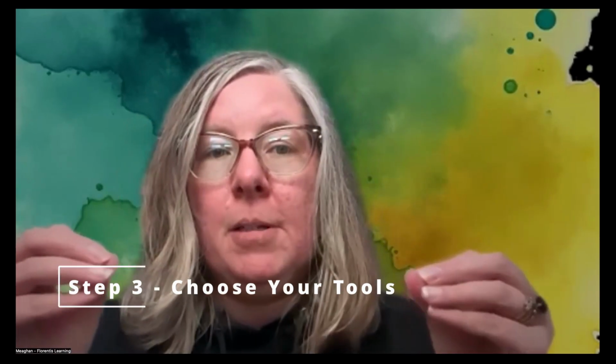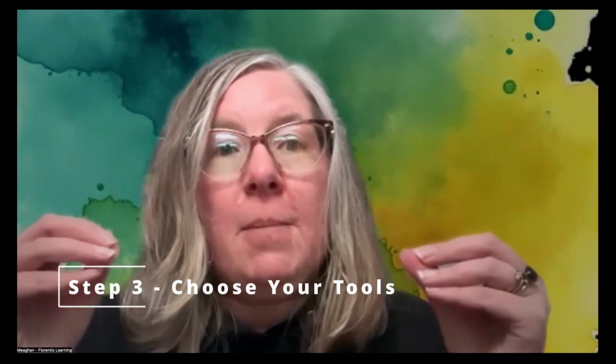So let's talk about step four. Step four is your minimum tech stack. Please don't interpret this as, I'm going to start an online teaching business, so I need to immediately subscribe to 17 different pieces of software. You really don't need that, right? At the beginning, think about the jobs that you need your technology to perform.